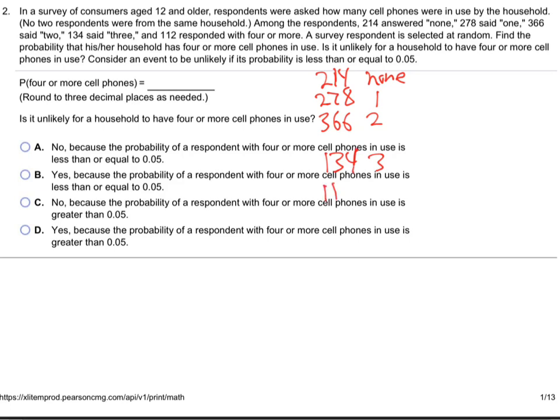And 112 said 4 or more. So that's how the responses went to the survey about how many people in your household are using cell phones. I'm in the 4 or more category.